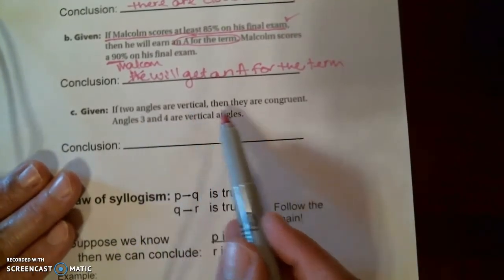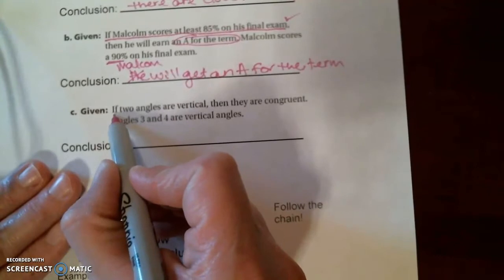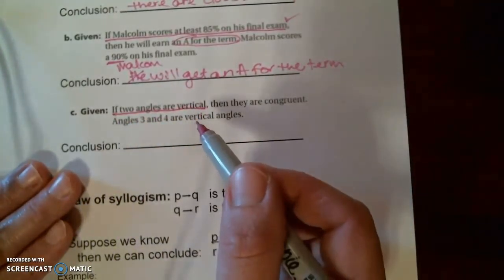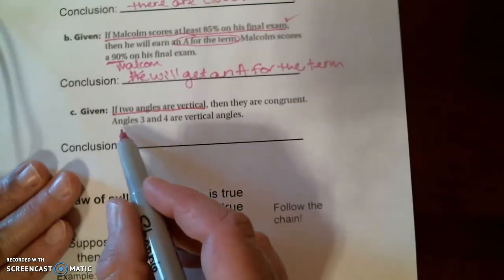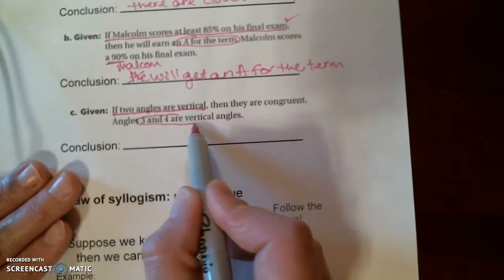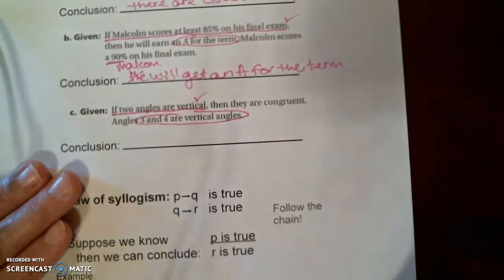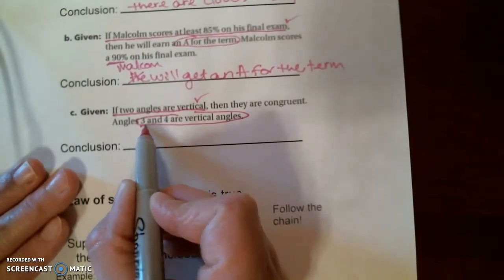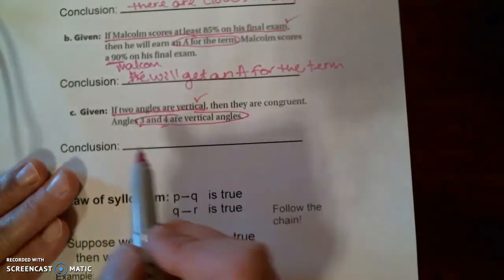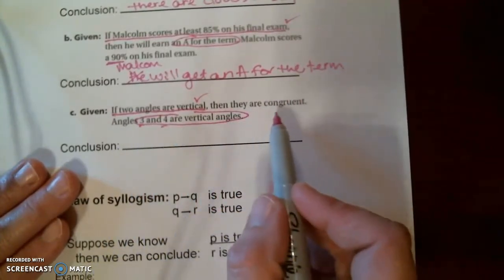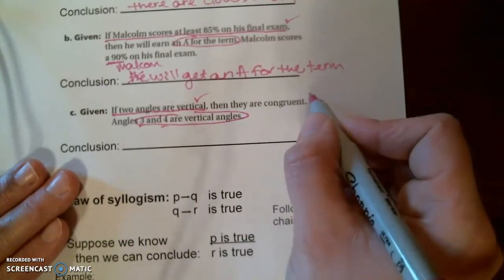If two angles are vertical, then they are congruent. So this is the part we have to know. Are we satisfying the if or not? If two angles are vertical. Angle 3 and angle 4, those are vertical angles. 3 and 4 are vertical angles. So that is satisfying the if part. We got the if part down. That's good. So then what conclusion can I make specifically about angles 3 and angle 4? I have to use 3 and 4 in this. Well, 3 and 4, they must be congruent then. Then we can make the conclusion about the then part.